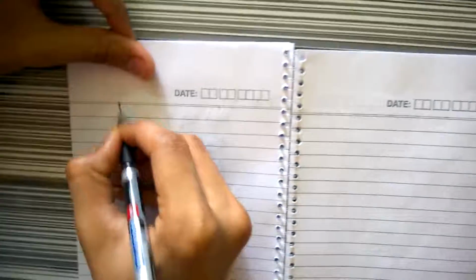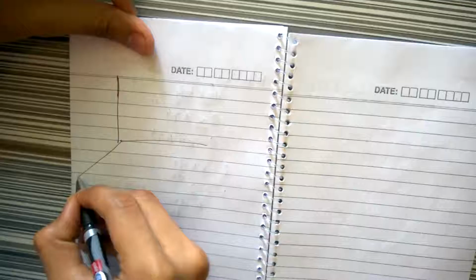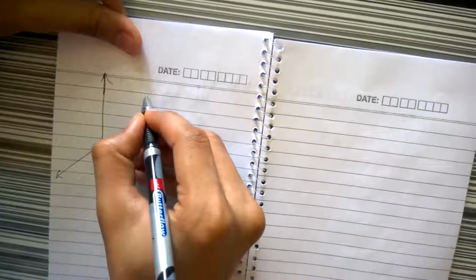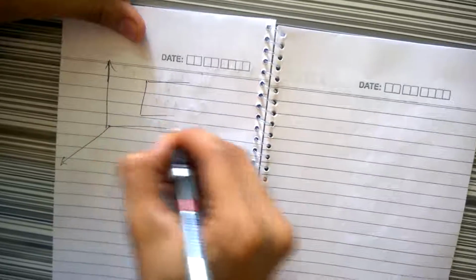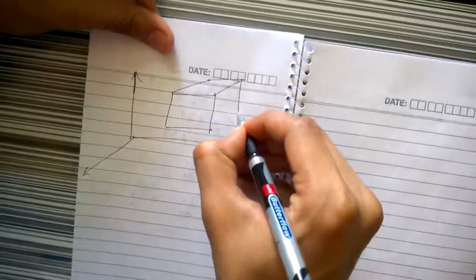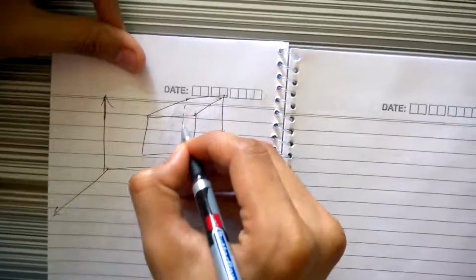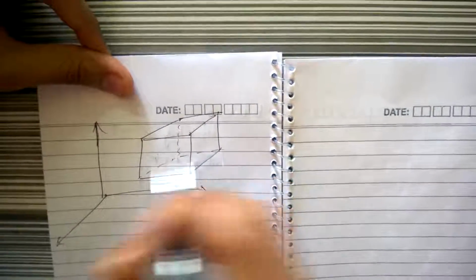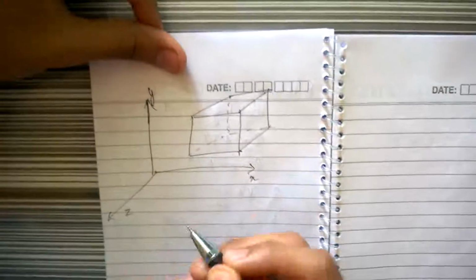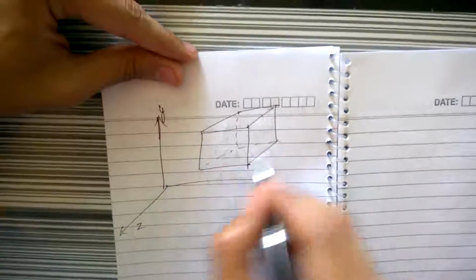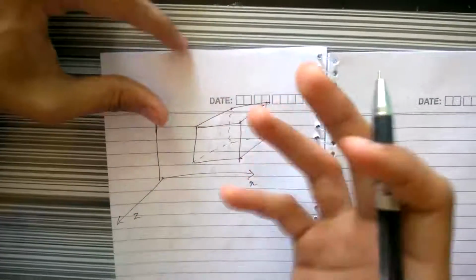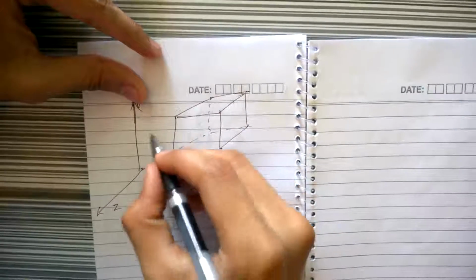So here we have a three-dimensional space. We shall be looking at a small element in the space. Let us talk about this element. Alright, so this is our y-axis. Let us say this is the x-axis and this is the z-axis. So this is a small element which we'll be observing. We find that it's a cube or cuboid, whichever you want to consider.